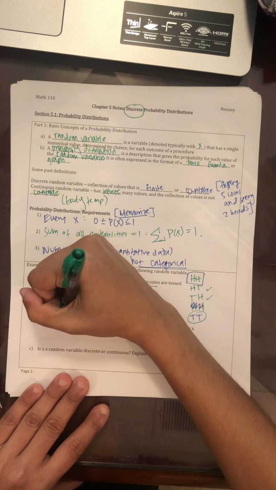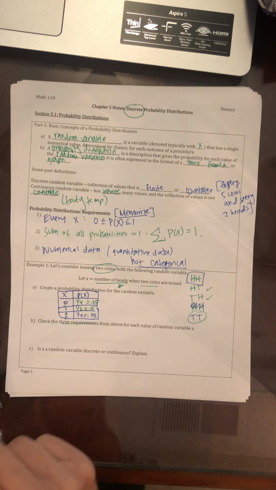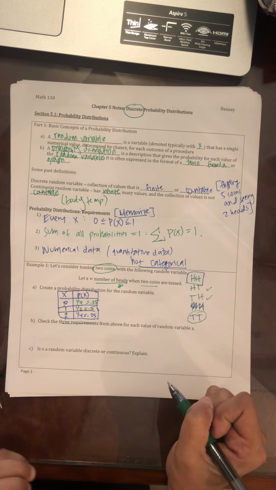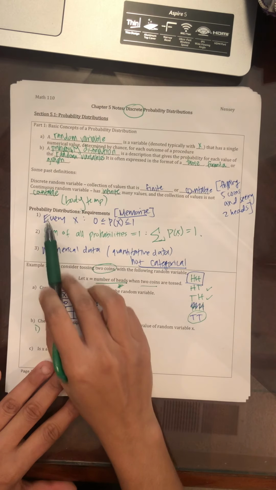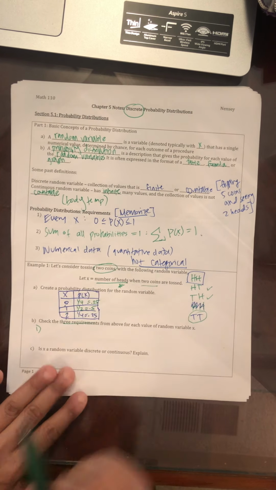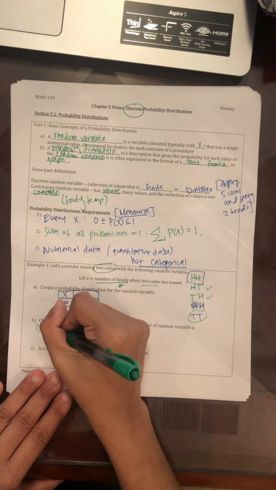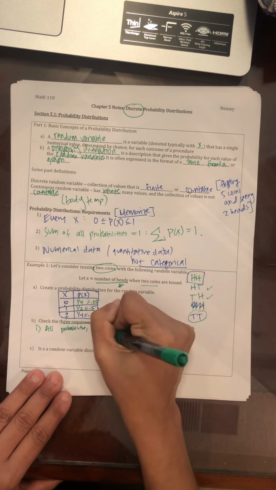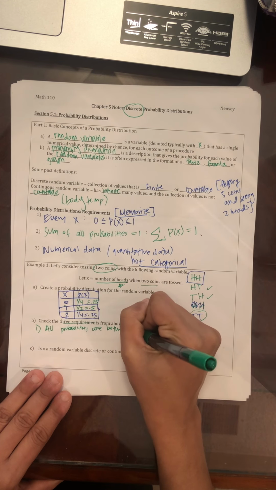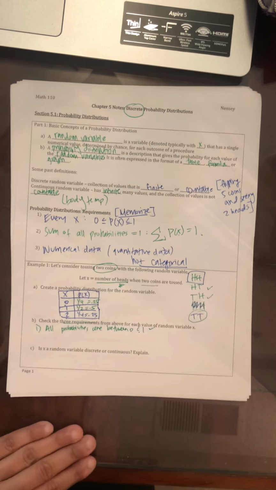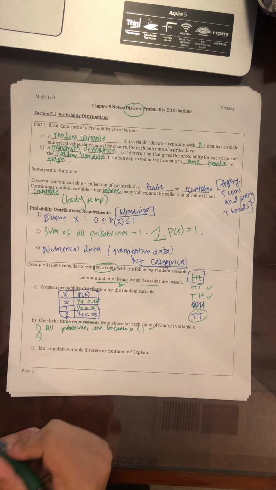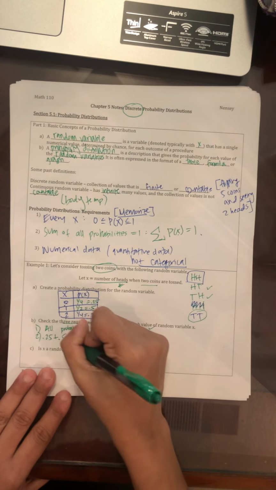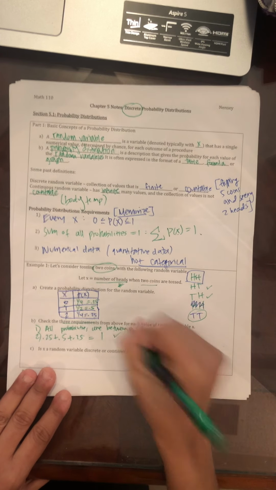Okay, then it says check the 3 requirements. The order of these doesn't matter, but check them for each variable of x. The first one is that every probability is between 0 and 1. So I'm going to say all probabilities are between 0 and 1. Check. The second one is if I add all the probabilities, 0.25 plus 0.5 plus 0.25 is equal to 1. Check.